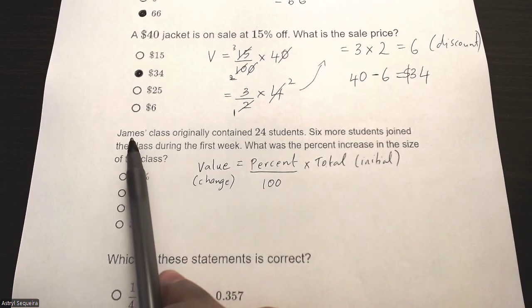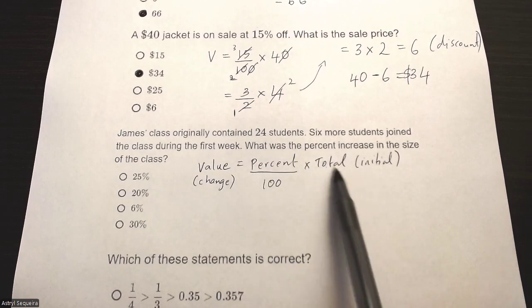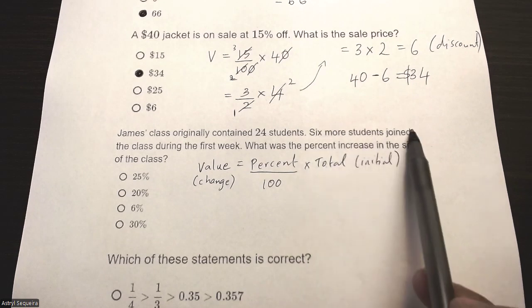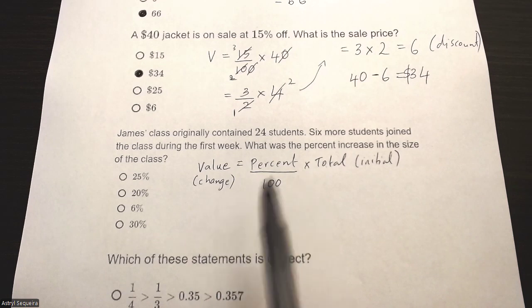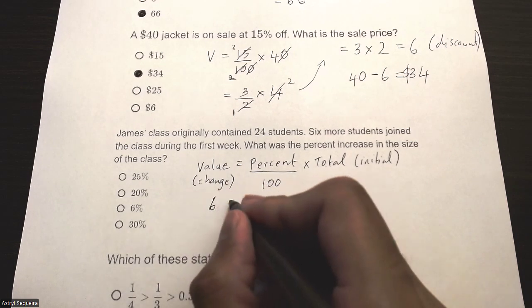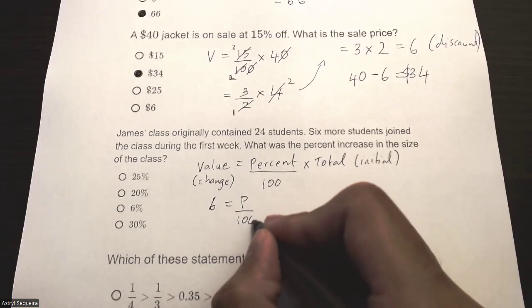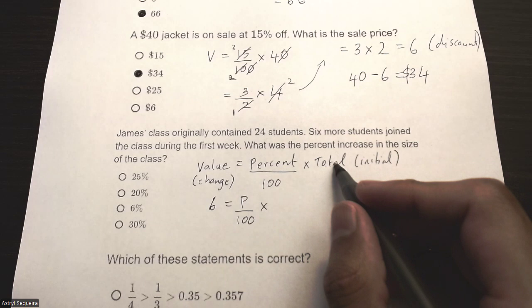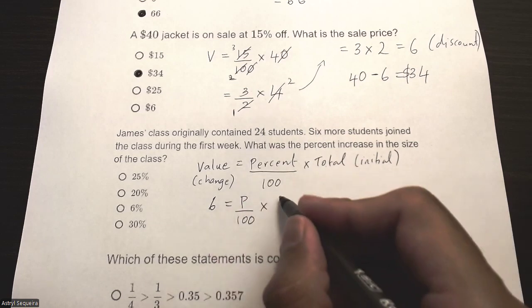So in this question, a class originally contained 24 students. That's my total right there. And then 6 more students joined the class. That's my value, because that's the change in the number of students. So 6 equals P over 100 times total, and my total in this is 24.